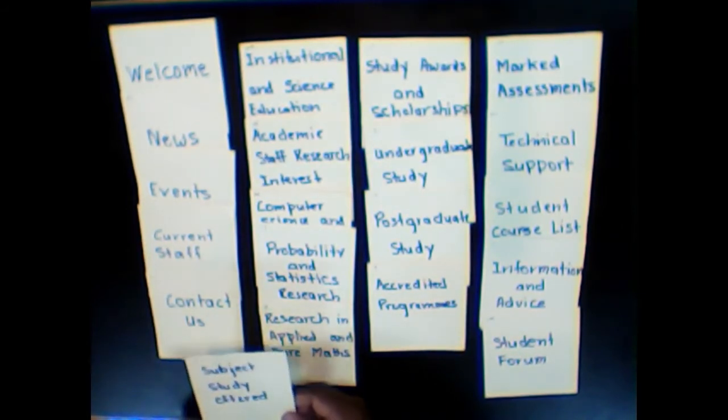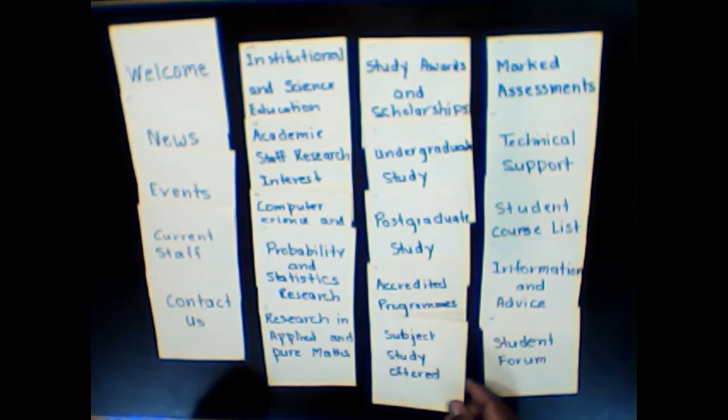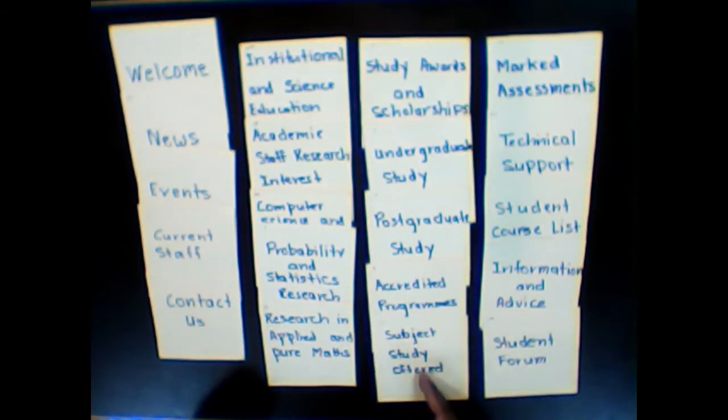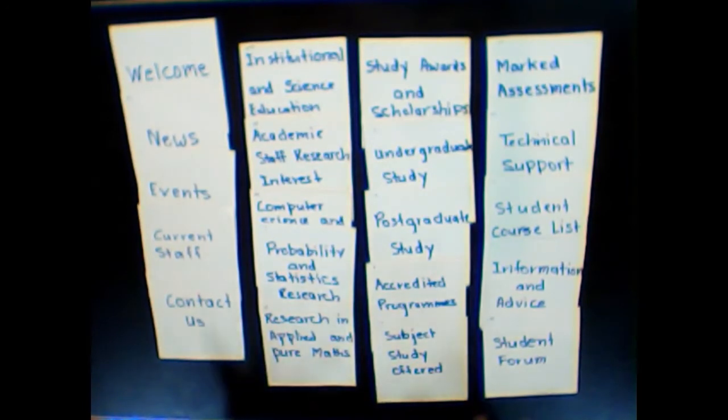Subject study offered. Okay, where can I group this? I think I can put this together with this, because I'm thinking this here would be programs and scholarships as well as the subjects that are currently available. So probably this is how I would group those cards. So you can see this as your confirmed groups. Yes, I'm happy with the way that I've sorted these cards.